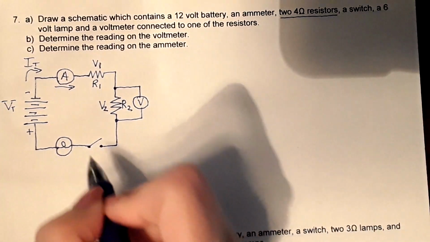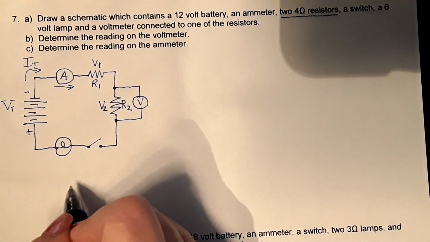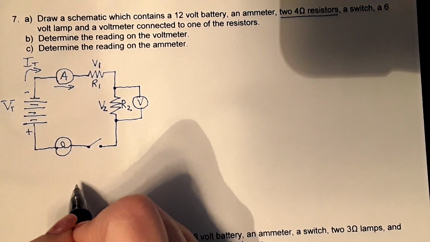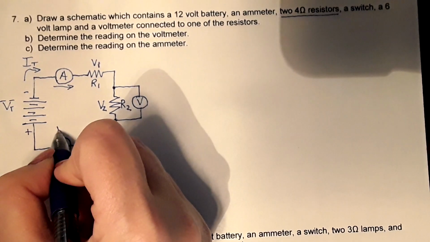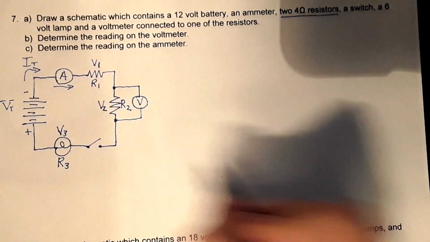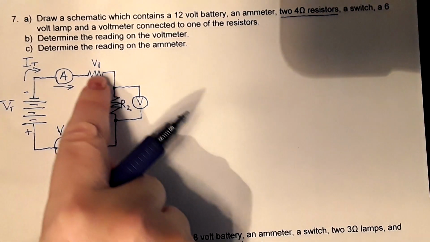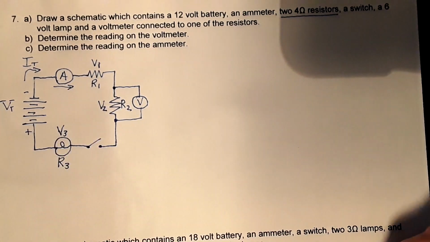The switch, do we need to label it with a V and an R? No, it's just a conductor. It either opens the circuit or it closes the circuit so that current can flow. But the lamp does convert energy. So it's the third device, so we're going to say V3, R3. How about that? Okay? So we have 3 potentials in the load and 1 potential put out by the source.